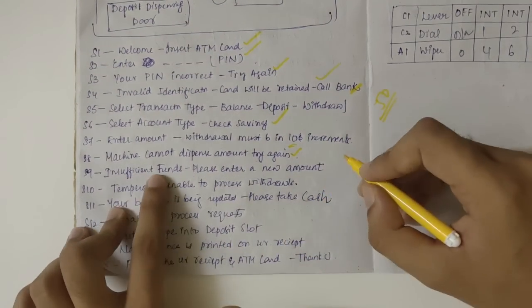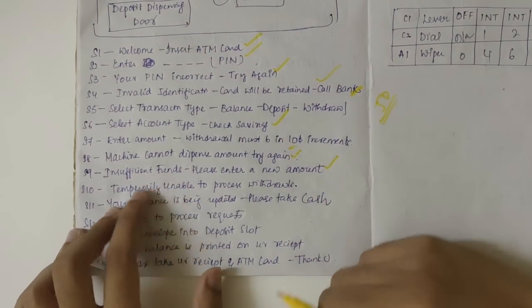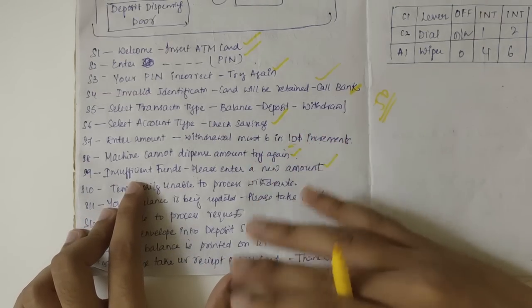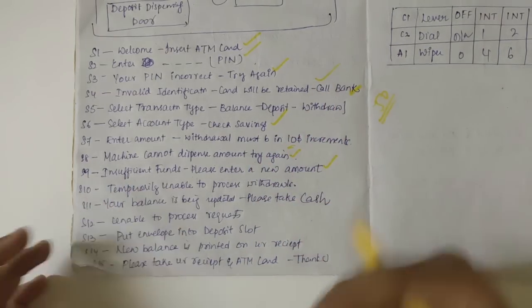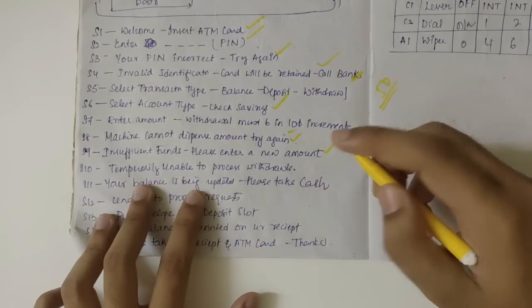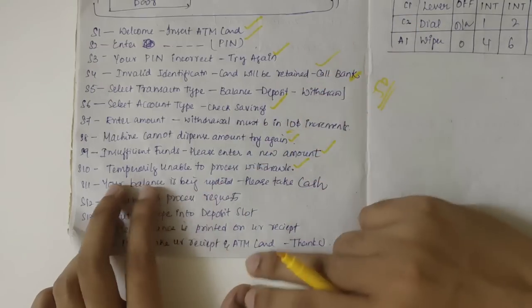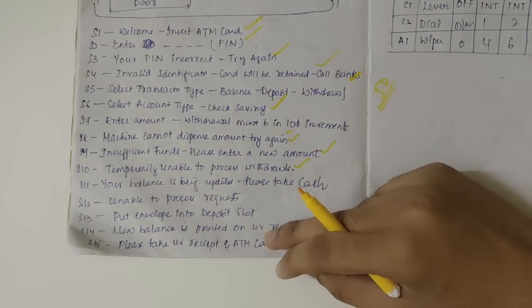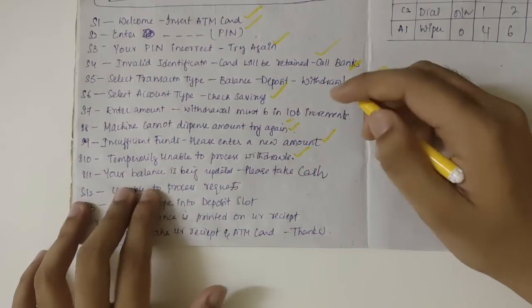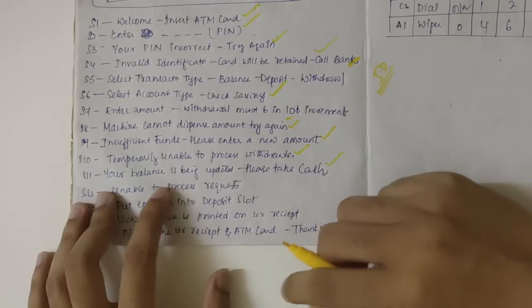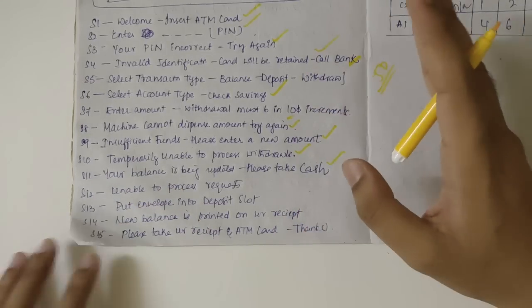Now second, I'll see "Insufficient funds, please enter a new amount." This appears when in my account I have 10 rupees and I'm trying to withdraw 100 rupees. That's when this condition occurs. Then "Temporarily unable to process the withdrawals." So when these two fail and I'm trying again, it will come as temporarily unable to process the withdrawals. Then once we take out the money, "Your balance is being updated, please take the cash." So this is the 11th screen.